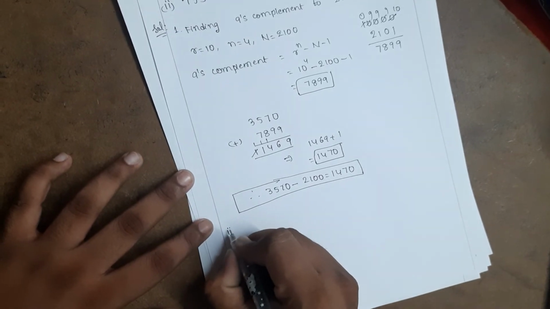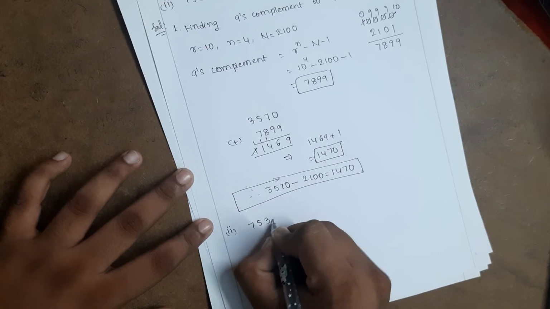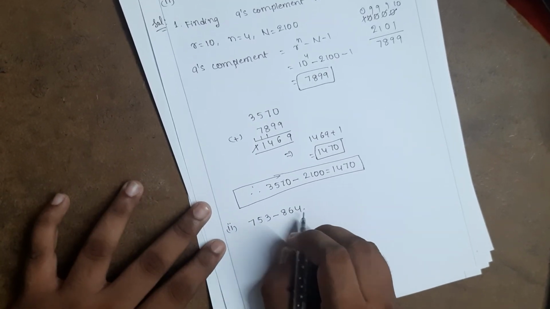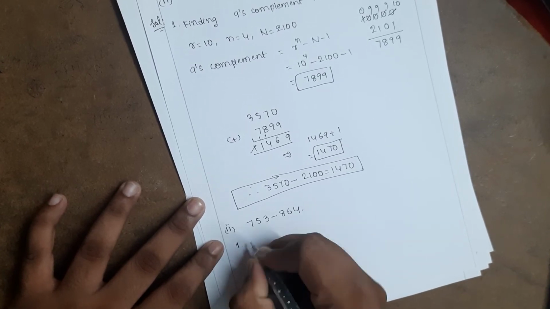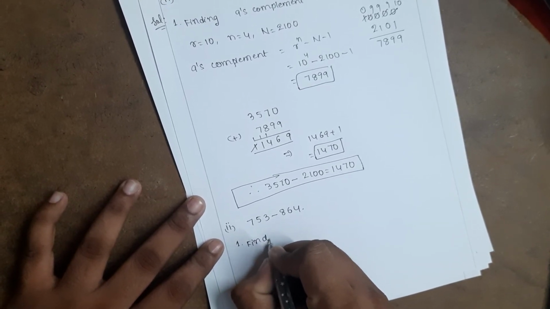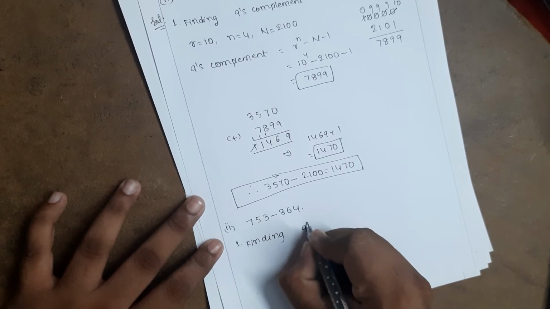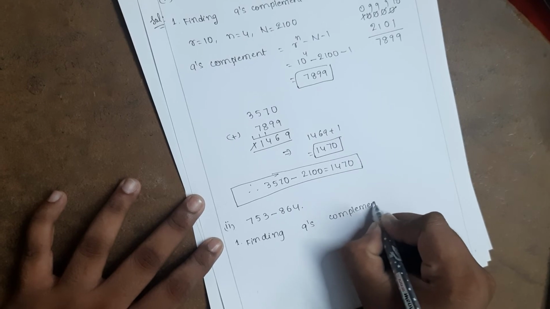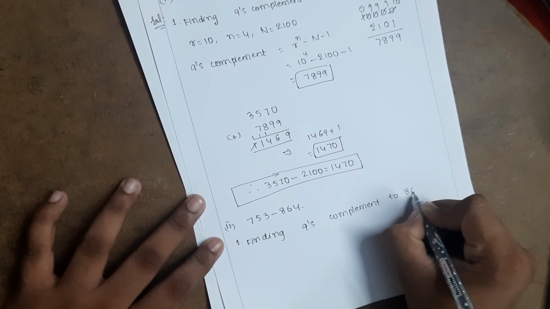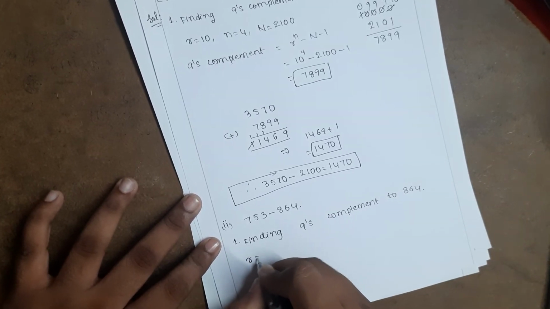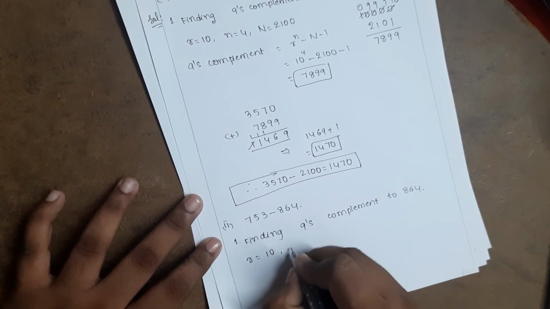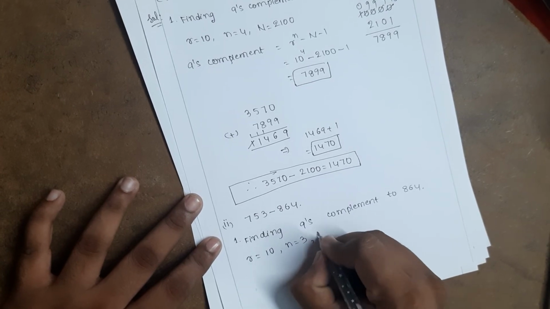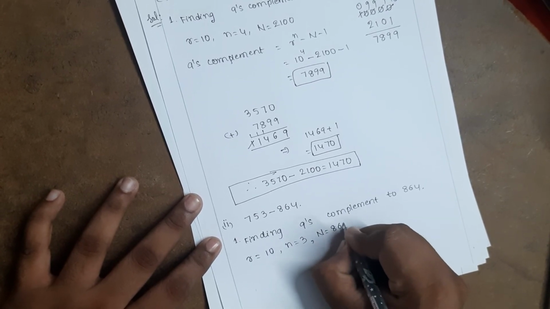In the second problem, 753 minus 864. Here the minuend is 753 and the subtrahend is 864. The first step is finding the 9's complement to 864. Here the radix r is 10 as it is a decimal, n equals 3, the number of digits present in 864 is 3, and capital N is the number itself, 864.